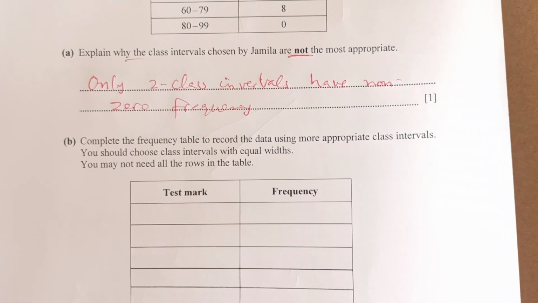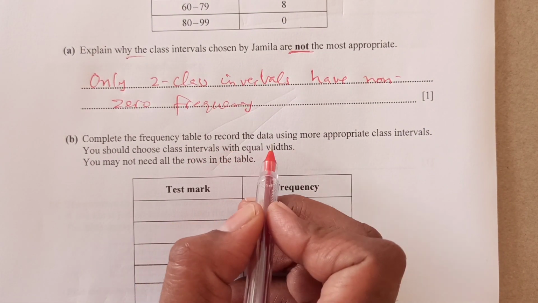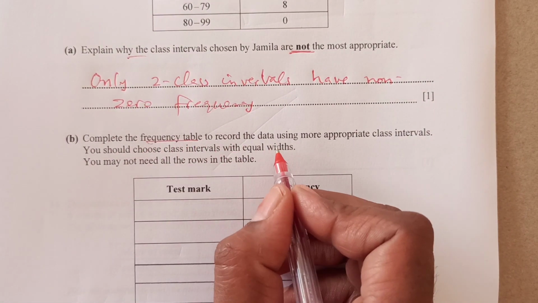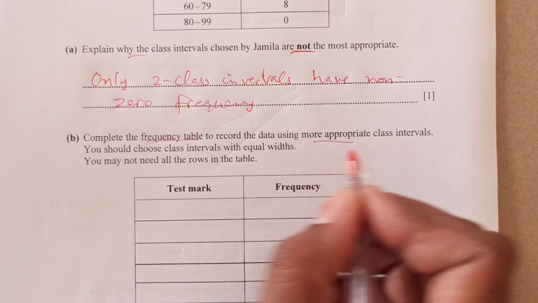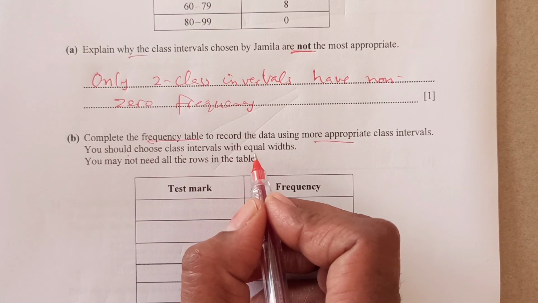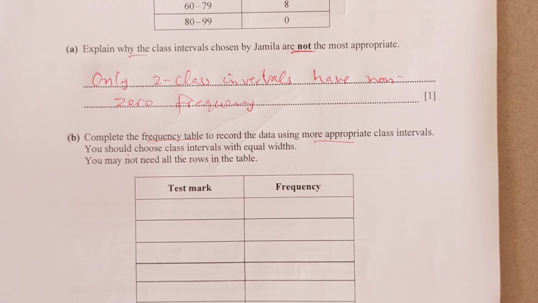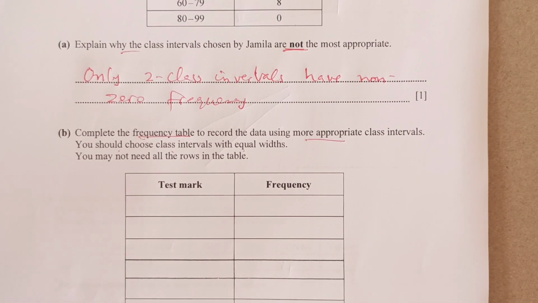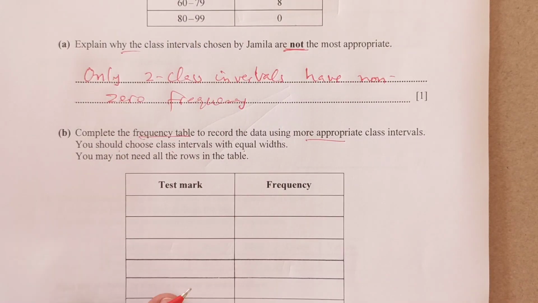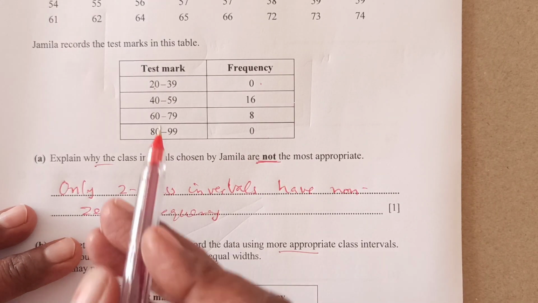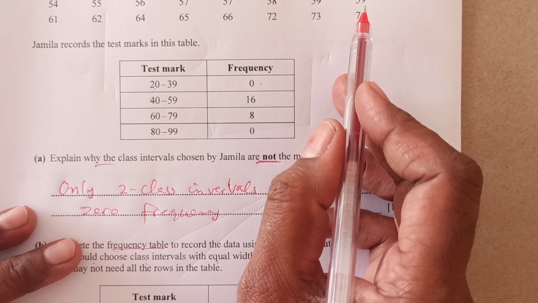Now part B, complete the frequency table to record the data using more appropriate class intervals. You should choose class intervals with equal class width. So we can just choose 20 to 39. Here we have different numbers.